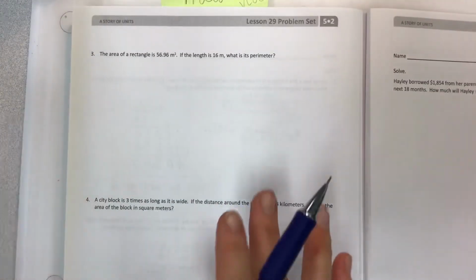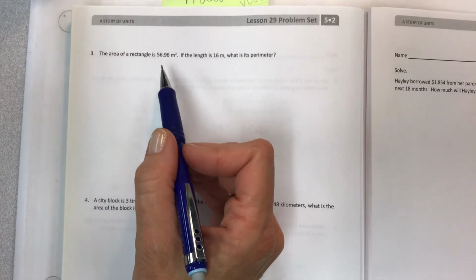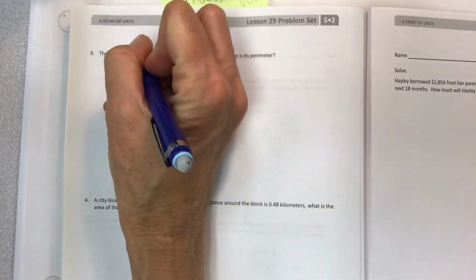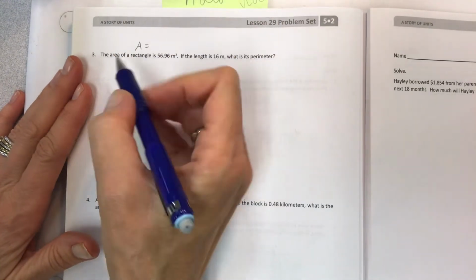Let's turn the page. Let's see if the page will turn. And let's change this a wee bit. Okay. The area of a rectangle. So they keep tossing these in so that when you get to geometry, you won't be completely befuddled.